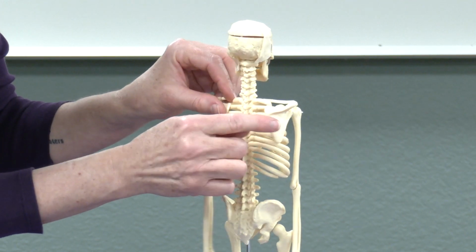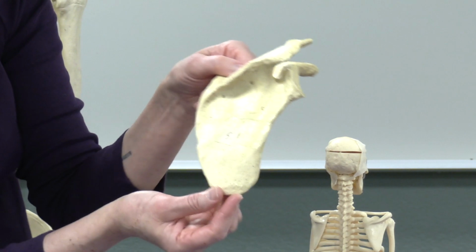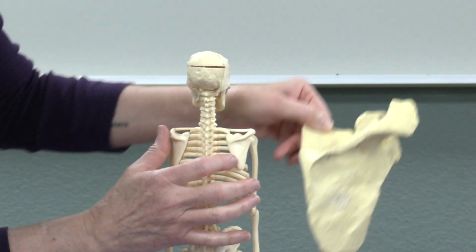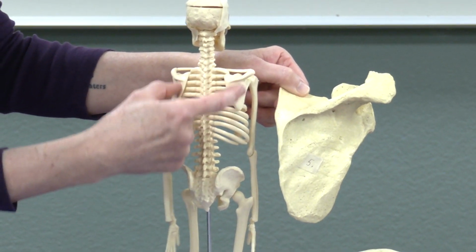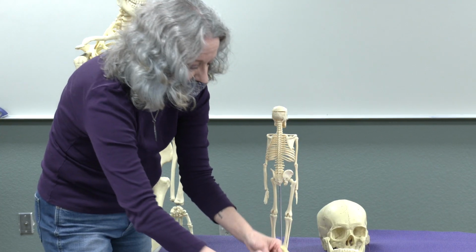Another part of your shoulder is your scapula. People often refer to this as your shoulder blade, a triangle-shaped bone. Your scapula is on the back of your shoulder. So your scapula is these 2 bones on the back of your skeleton. Notice how they're on the back, behind the head there.